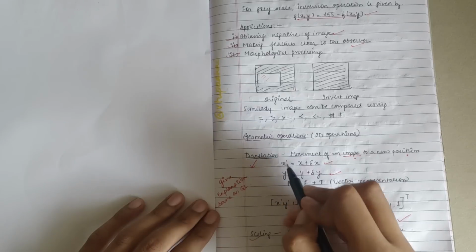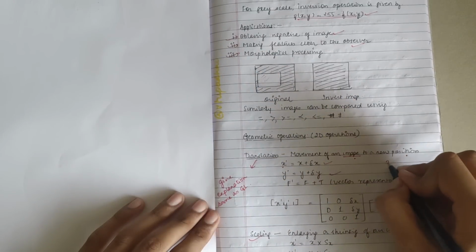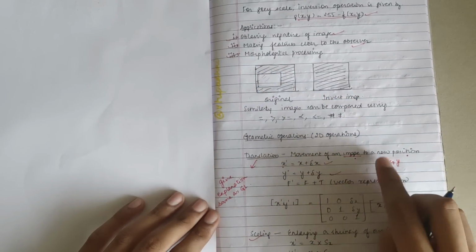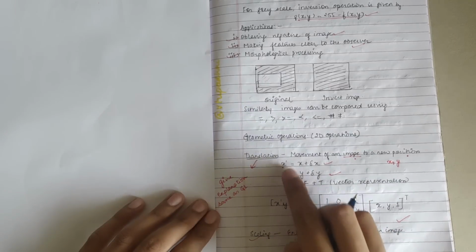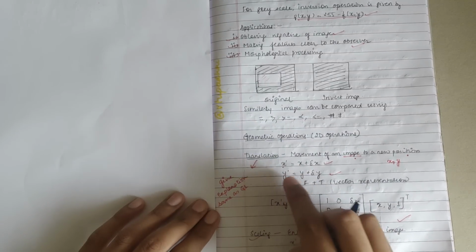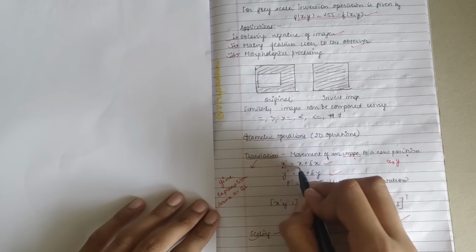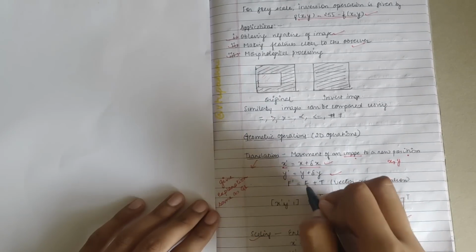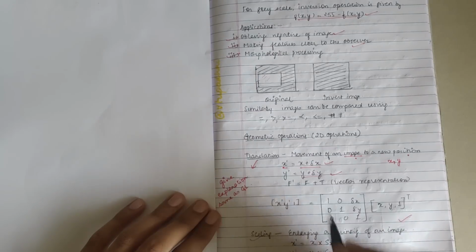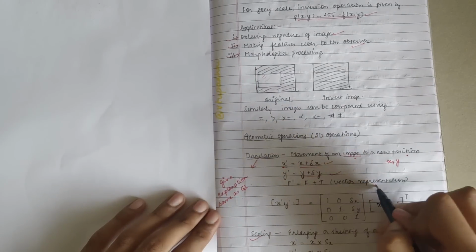Suppose we assume x and y are my initial coordinates, then x dash and y dash are the coordinates where we want to move the image. So x dash will be equal to x plus delta x, and y dash will be equal to y plus delta y. This can again be represented in a vector representation.